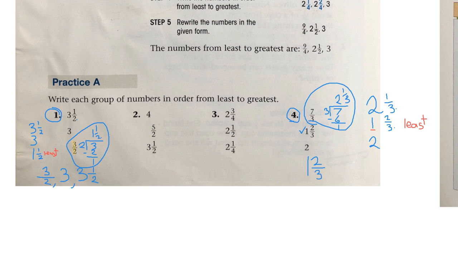Now, 2 and 1/3 or just 2. Since there's no fraction, there's nothing else with it. 2 and 1/3 has 1/3 more than just plain old 2. So we'll put the whole number 2 next, which leaves us with the 2 and 1/3, which was originally 7 over 3. So from least to greatest for number 4: 1 and 2/3, 2, and then 7 over 3.